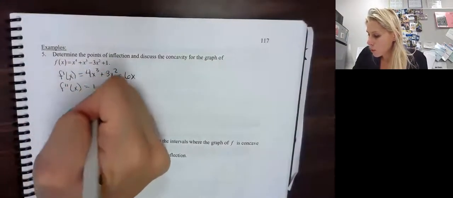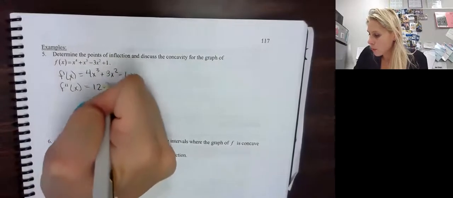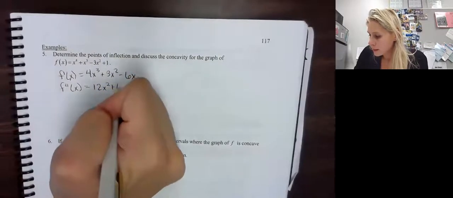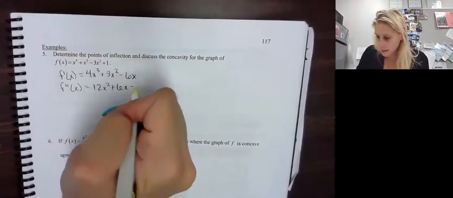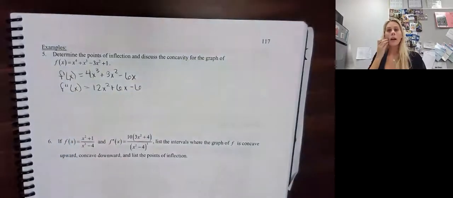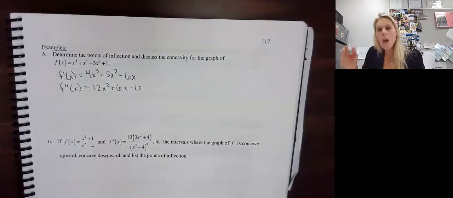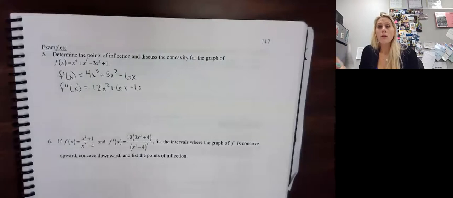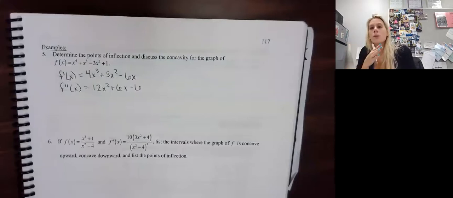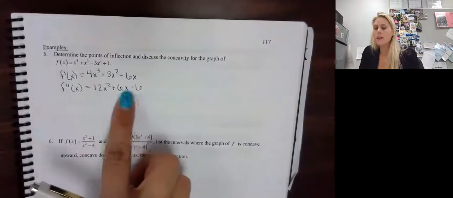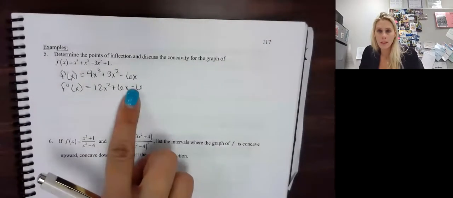And we get 12x squared plus 6x minus 6. All right, just like in the previous section, we need to find the critical numbers. The way to do that is to set that derivative, the second derivative in this case, to 0 and undefined. Well, right away we can see that the second derivative will not be undefined anywhere.